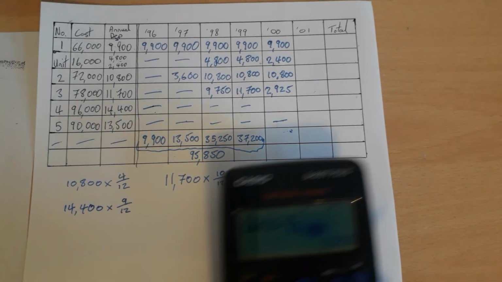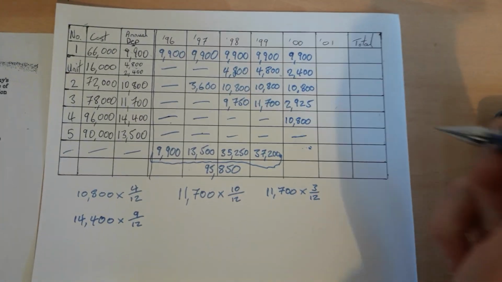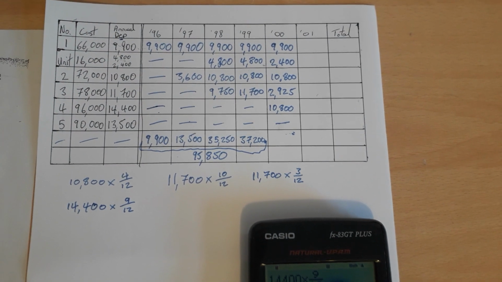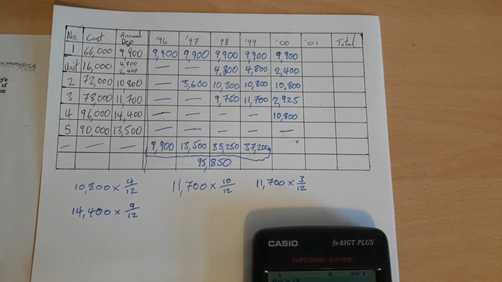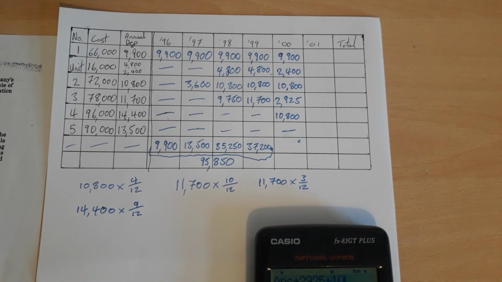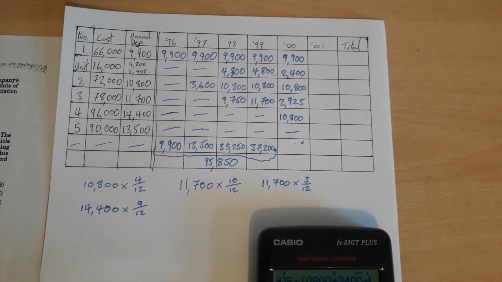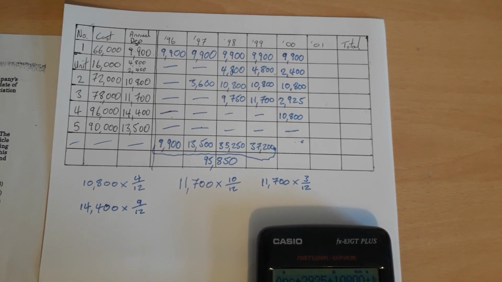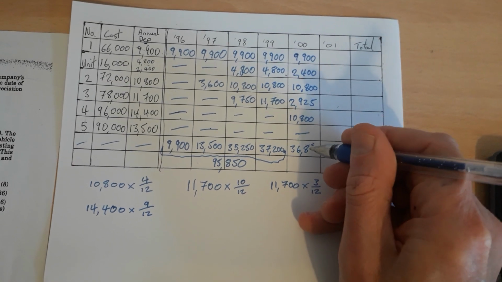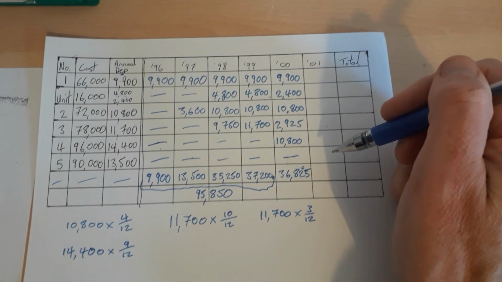And that's 10,800. So 10,800 here. And then we tot this up again. So all 5 of those figures now are 10,800 plus 295 plus 10,800 again plus 2,400 plus 9,900, which gives me 36,825. And now we're moving on to the year 2001.